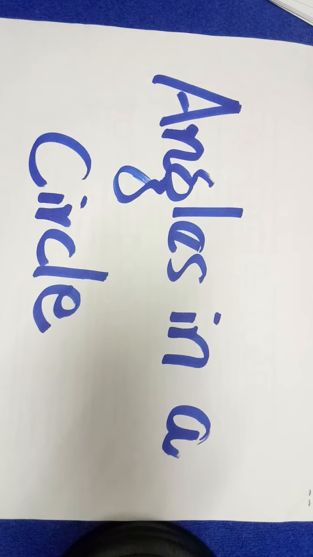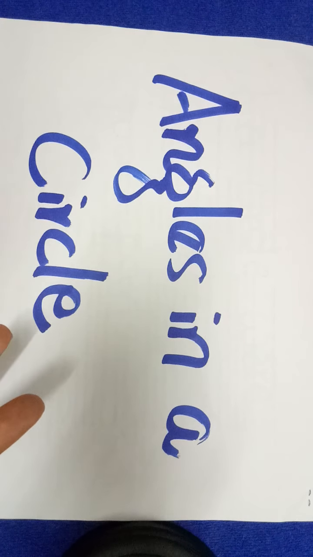So, as knowledge, in angles in a circle, there are 4 types of angles. The first one is the central angle. The second one is the inscribed angle. The third one is the interior angle, and the fourth one is the exterior angle. This is the knowledge, but our activity is really interesting. So let's move to the activity.